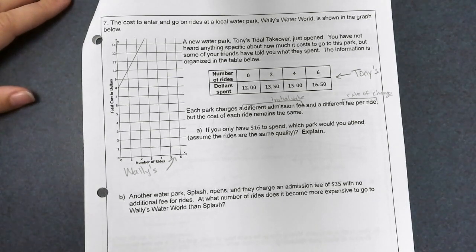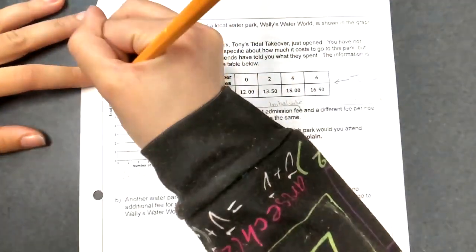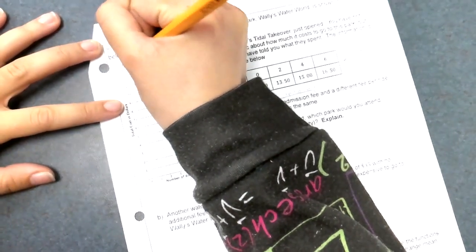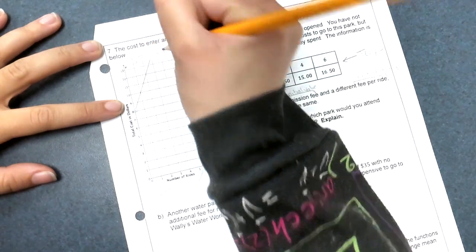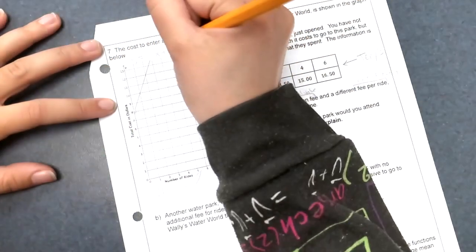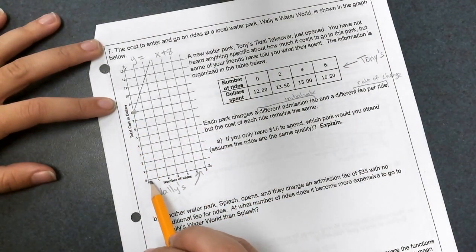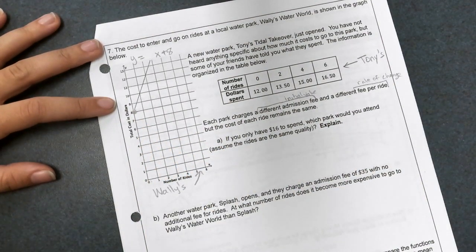Okay, so for Wally's, we can see that the initial value is $8. So you have to pay $8 to get into Wally's Park, because even if there's 0 rides, you still pay $8.